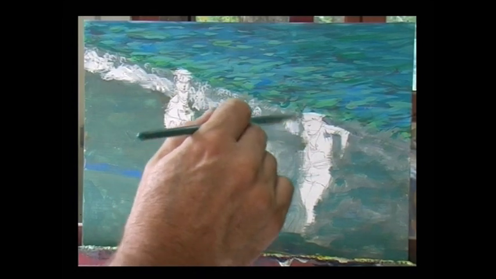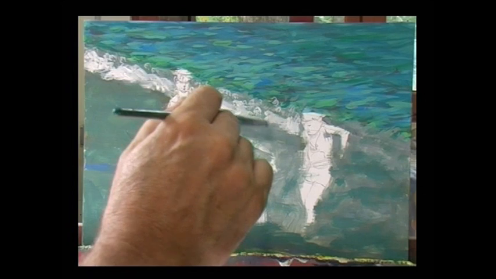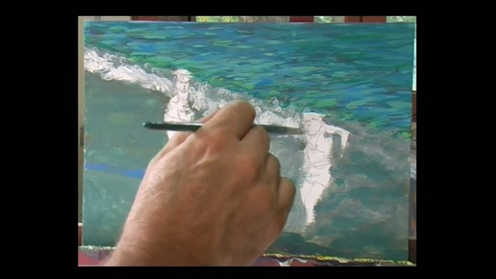Interesting way to paint, isn't it? Nice free, loose way to paint. Working loosely and gradually tightening up.